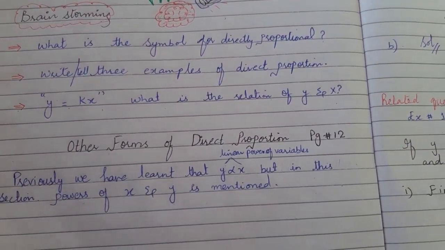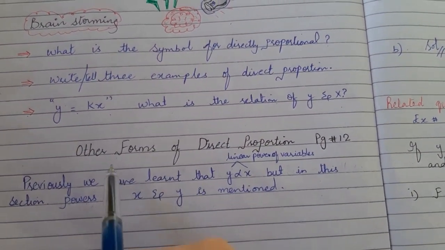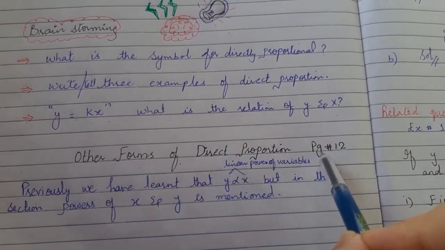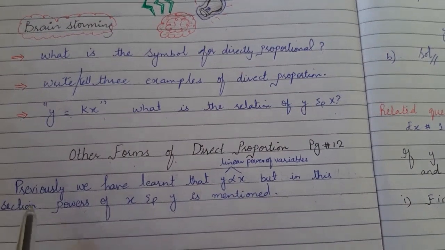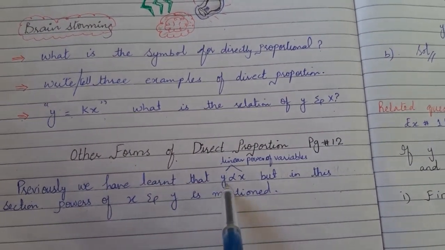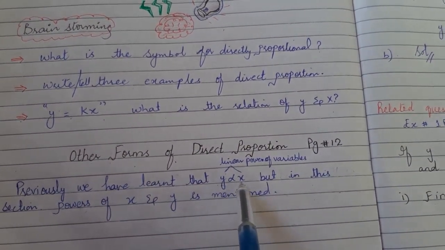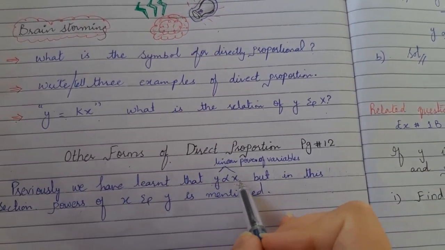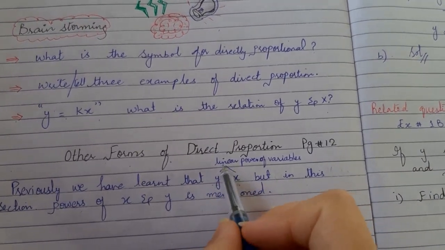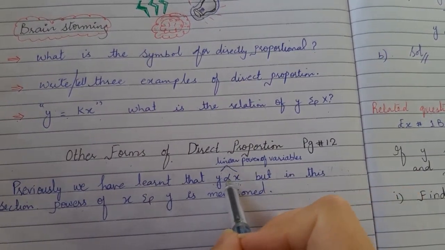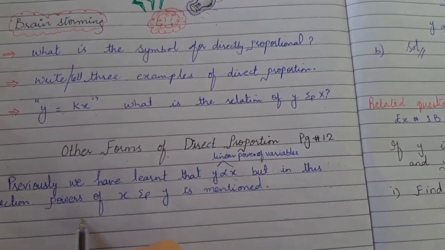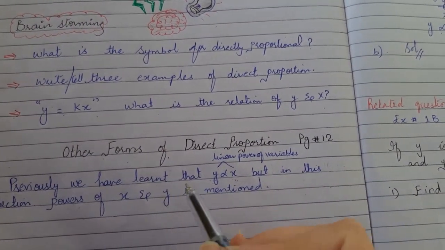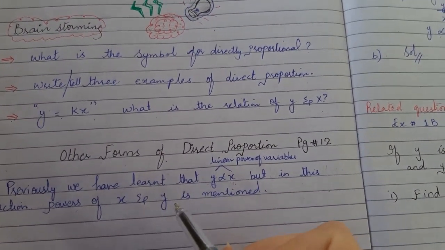Okay, starting with today's lecture, which is other forms of direct proportion, page number 12 from your textbook. Previously, we have learned that y is directly proportional to x. What you can see in this is that both the powers for y and x are 1, meaning linear power of variables. But in this section, powers of x and y are mentioned. It may be 2, it may be 1 by 2, it may be 3.